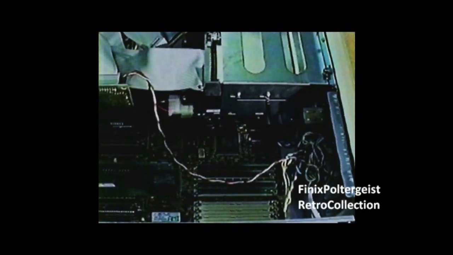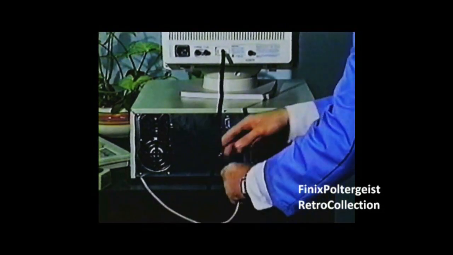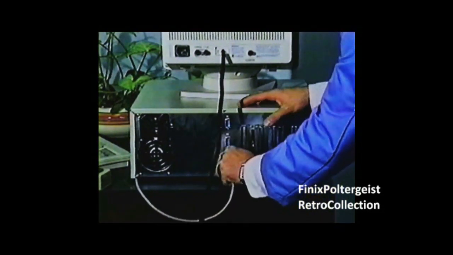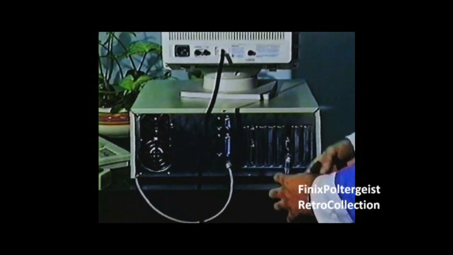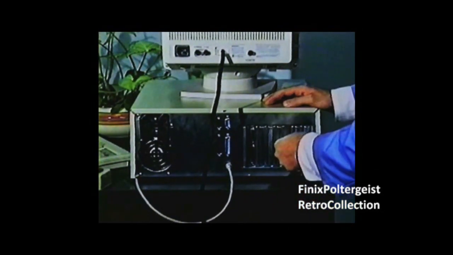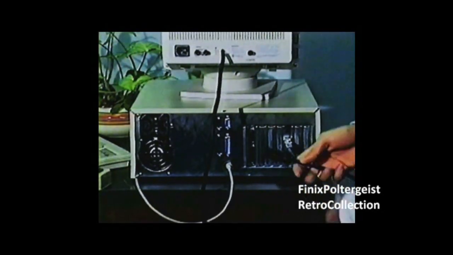The case cover should now be replaced and secured with screws. After your computer is assembled, it must be set up before it can be put into operation. Connect the keyboard and monitor to their appropriate ports before connecting the power cord to an electrical outlet.